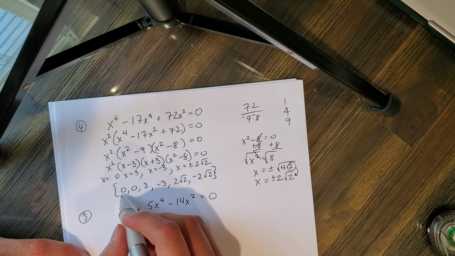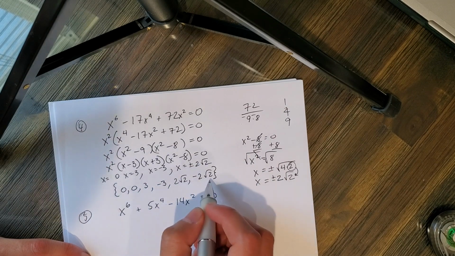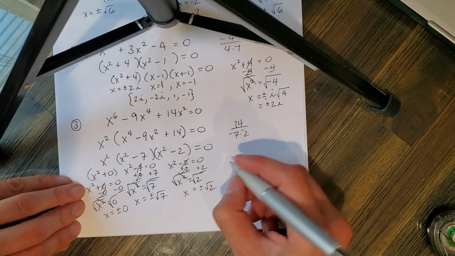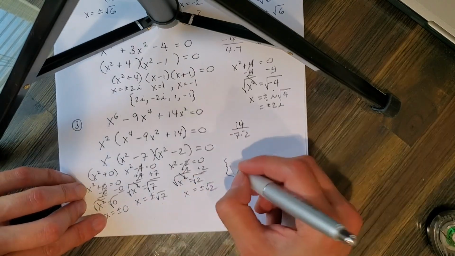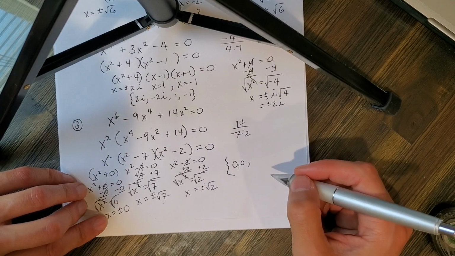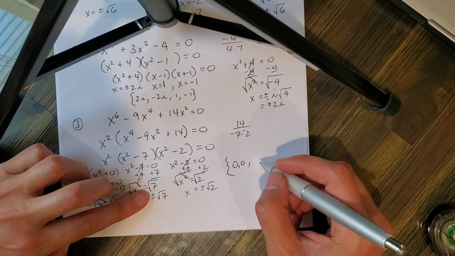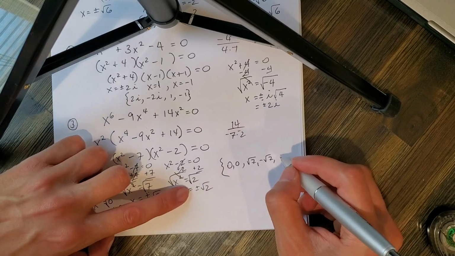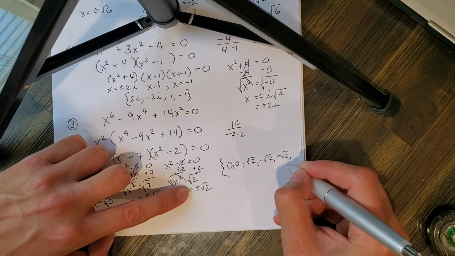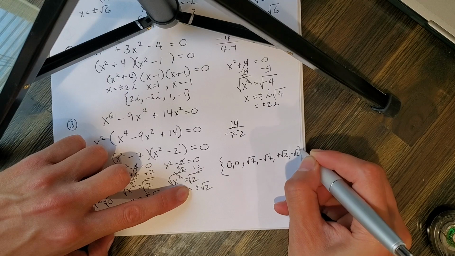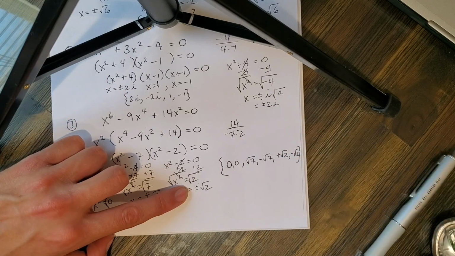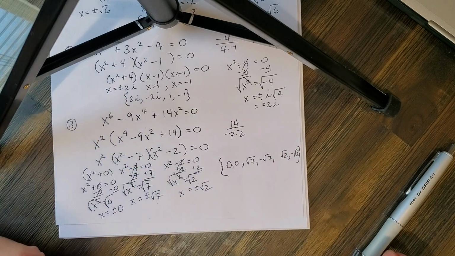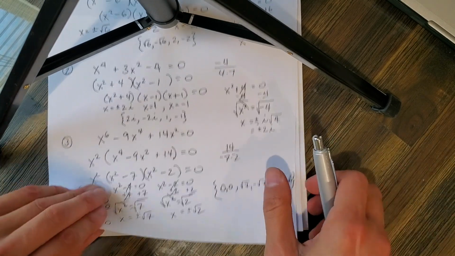So notice here are my 6 solutions. 1, 2, 3, 4, 5, 6. I didn't do that on the last one. Let me do it right now. So for this one here, I'll write it here. This should be 0 and then 0 again. No positive or negative needed. And then we have positive radical 7, negative radical 7. And then positive radical 2 and negative radical 2. I wrote the positive there, which is really not necessary. Okay? So those are my 6 solutions here.